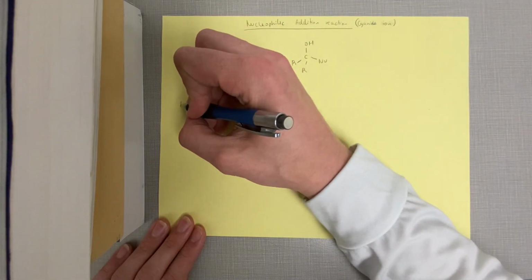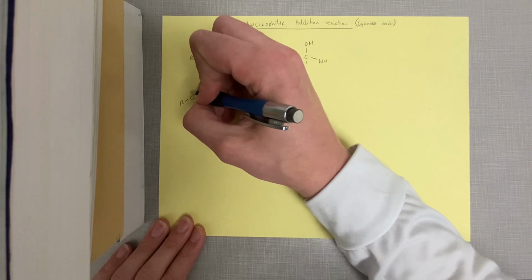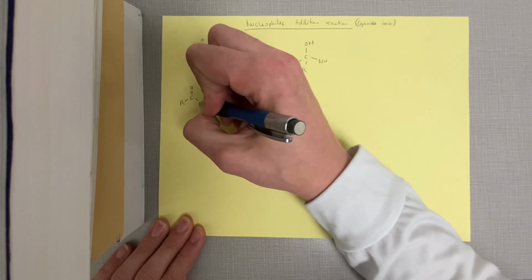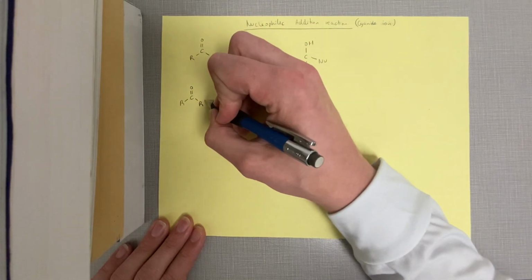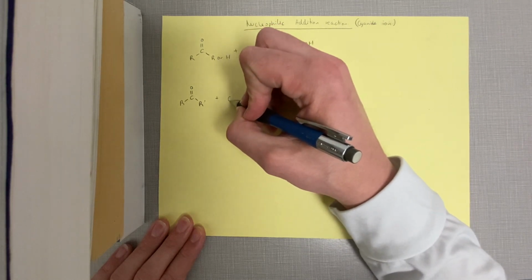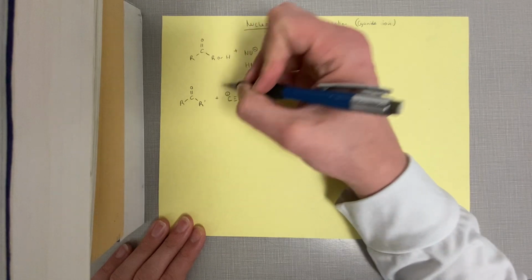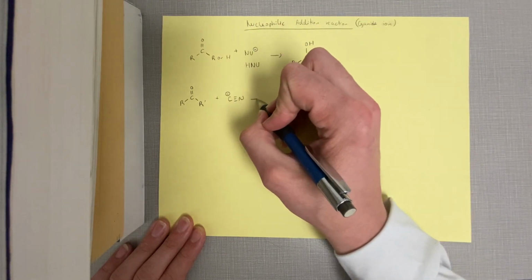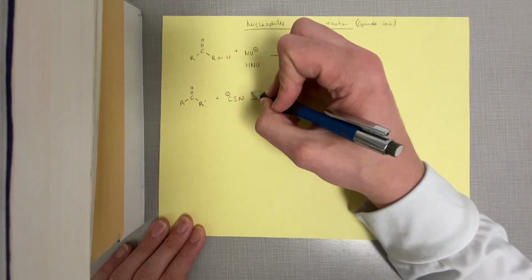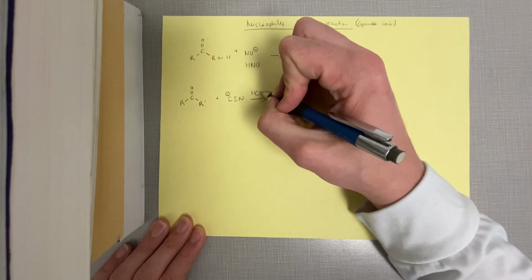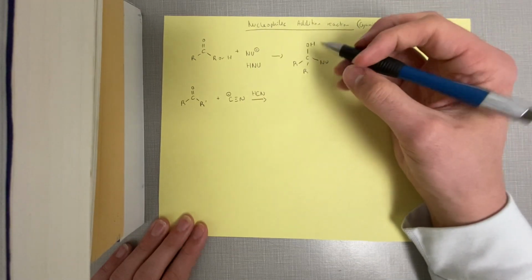All right, so let's start with a ketone, with the cyanide ion in the presence of an acid.